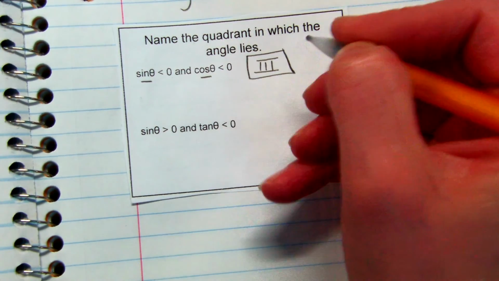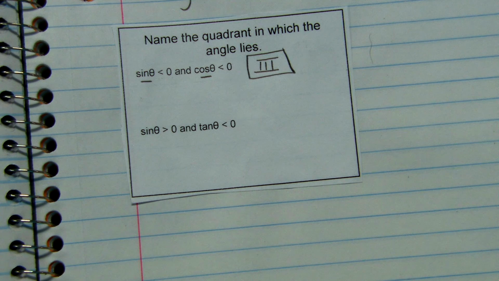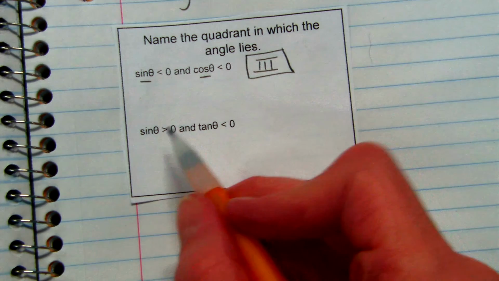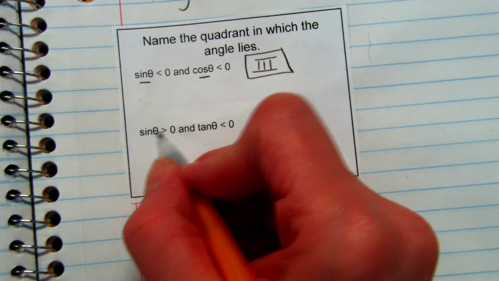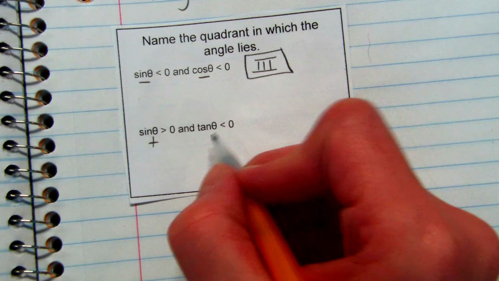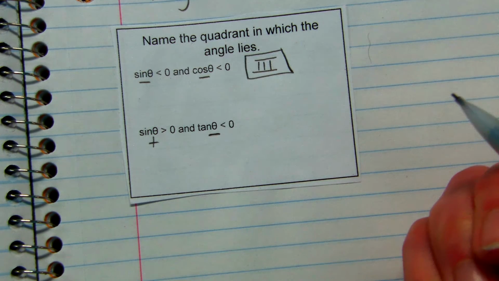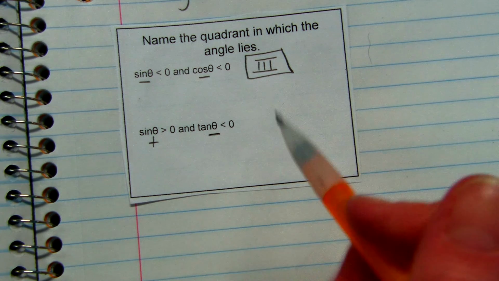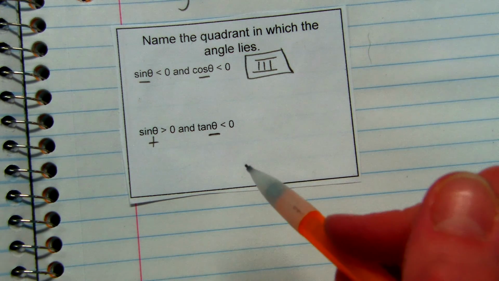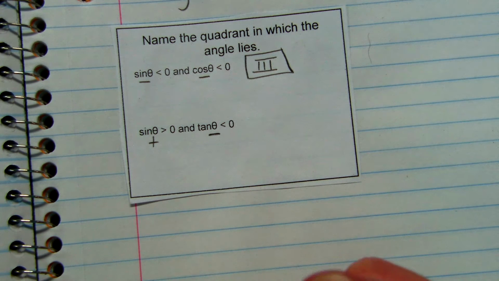I know. So on the next one, sine is greater than 0, so sine's positive, but tangent's negative. So you want to find some place where sine's positive and tangent's not. So take a guess, look at your little chart.